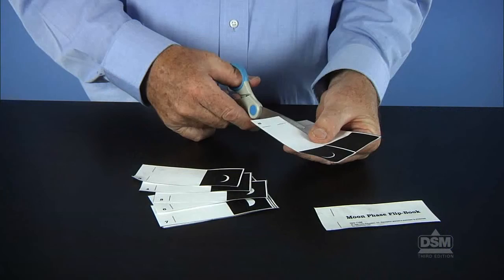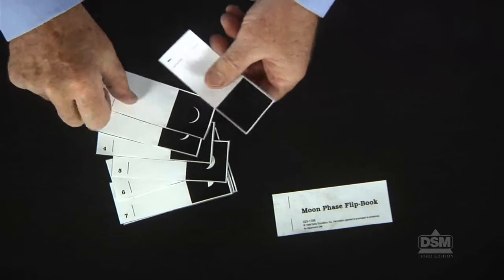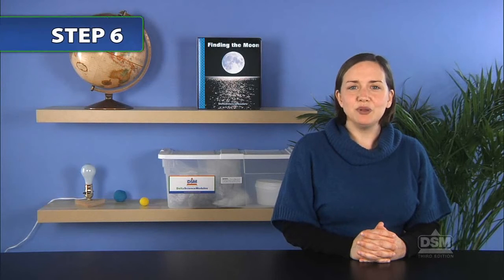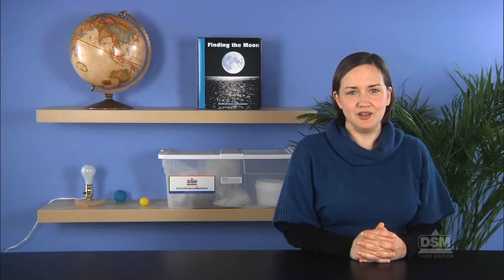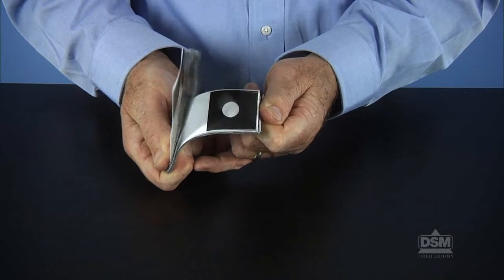Using the moon phase cards, review the phases of the moon. Distribute the moon phase flipbook pages and a pair of scissors to each student and instruct them to cut out the strips along the lines. Have students stack the strips in numerical order, with 1 on the top and 29 on the bottom of the stack. Help each student complete his or her flipbook by stapling the left-hand sides together. Using a student's book, demonstrate how to operate the completed flipbook.